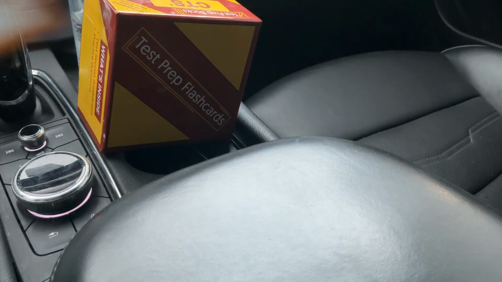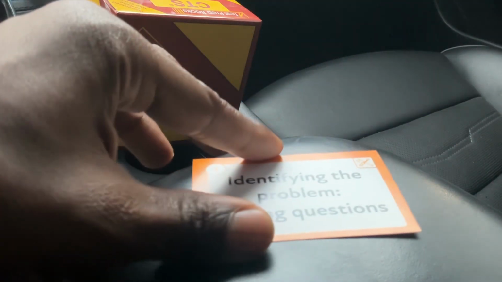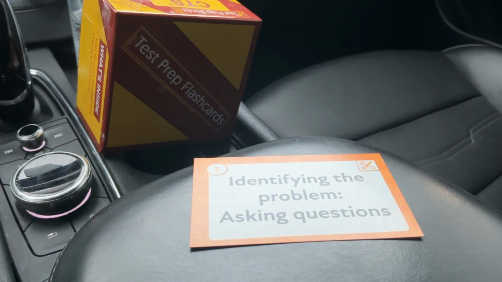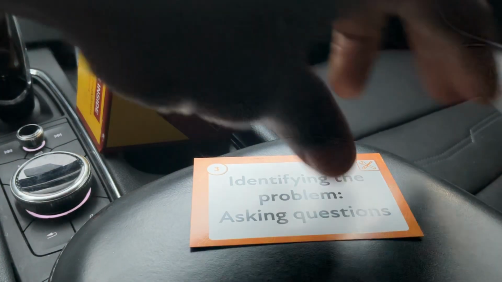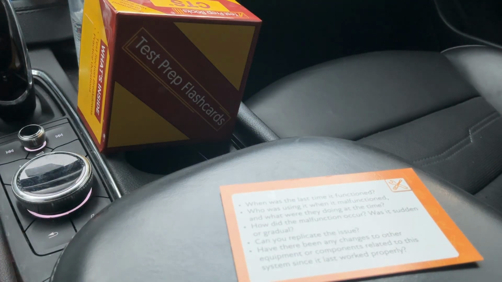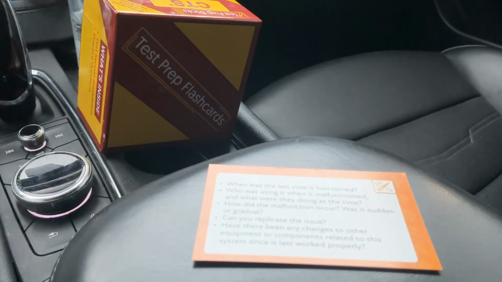Let's do it this way. Number 3. Identifying the problem, asking questions. When was the last time it functioned?